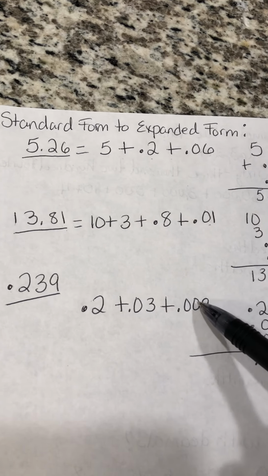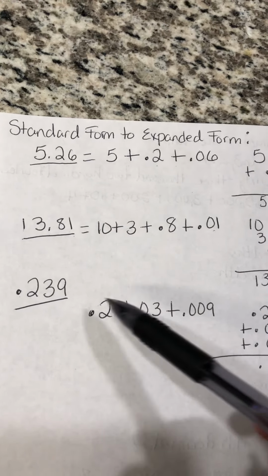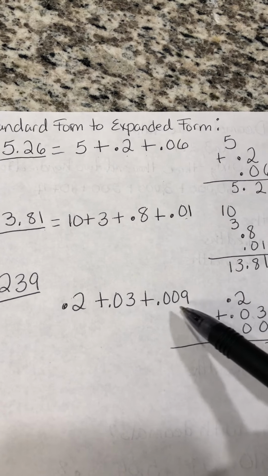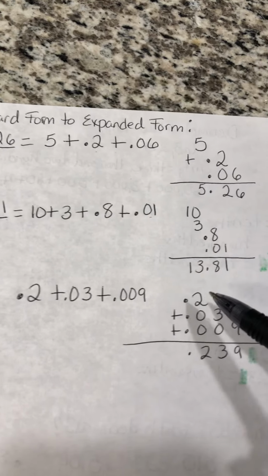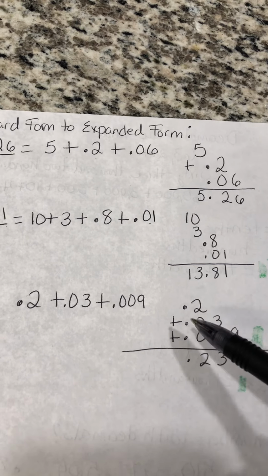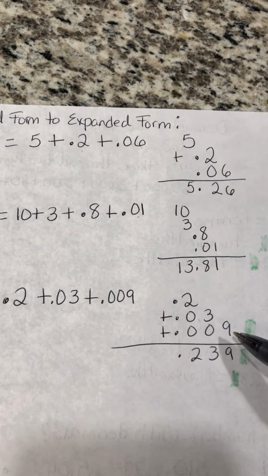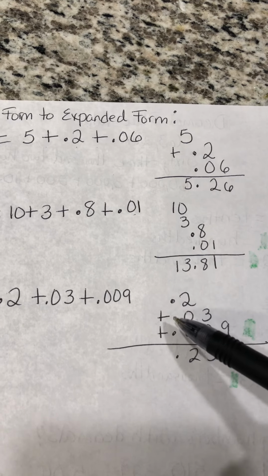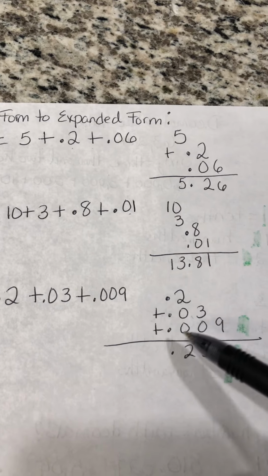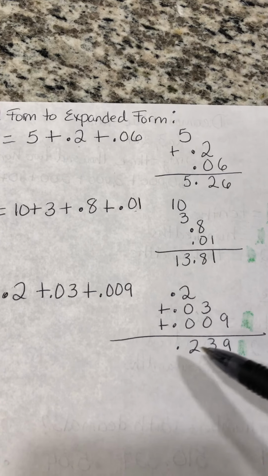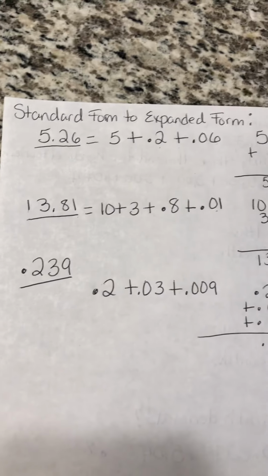The thousandths place is 3 spaces to the right of the decimal, okay? So it is written correctly. Okay, now I come over here and I write it 2/10 plus 3 hundredths plus 9 thousandths. Everything is written correctly. Make sure those decimals are lined up correctly and everything is in its place, okay? And then we add it all up and we get 239 thousandths.